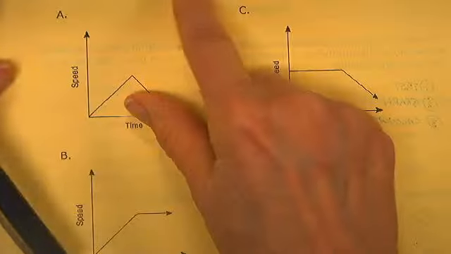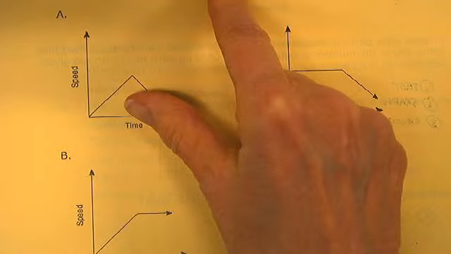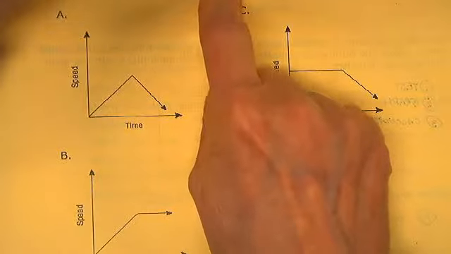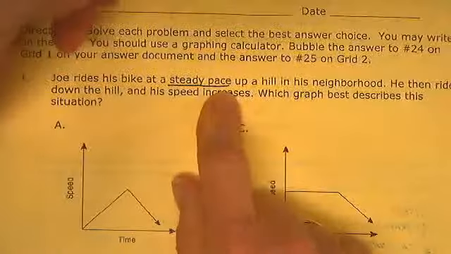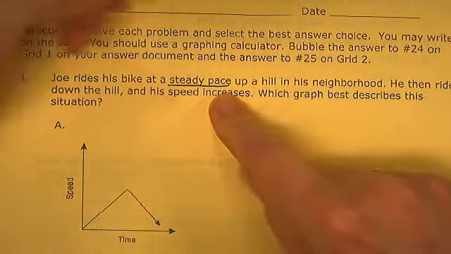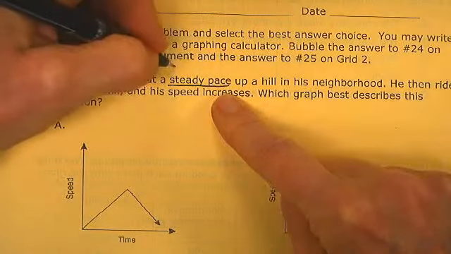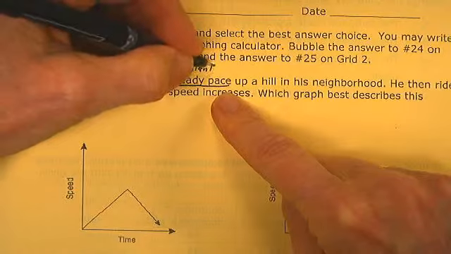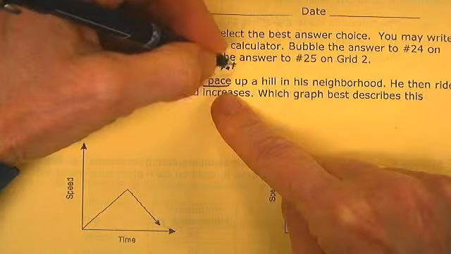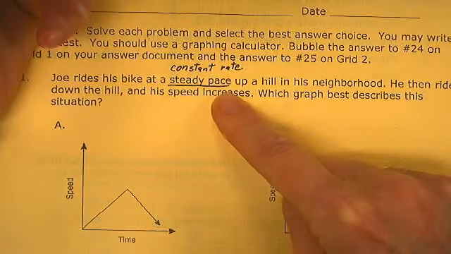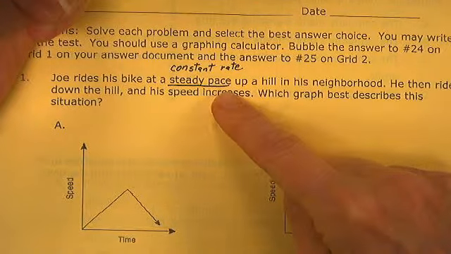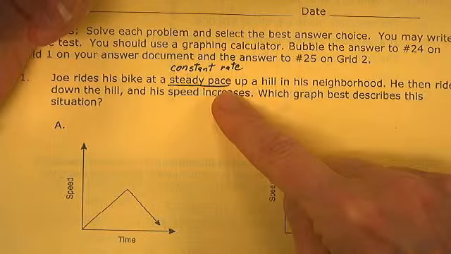Joe rides his bike at a steady pace. What do we say about slope? Slope represents rate of change. So a steady pace is a constant rate of change. If his speed does not change, the slope is 0.